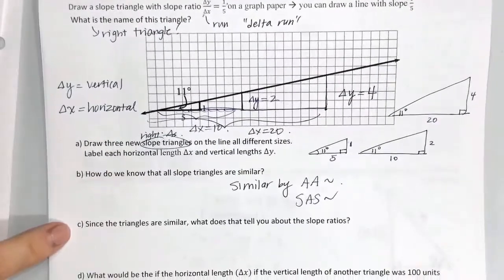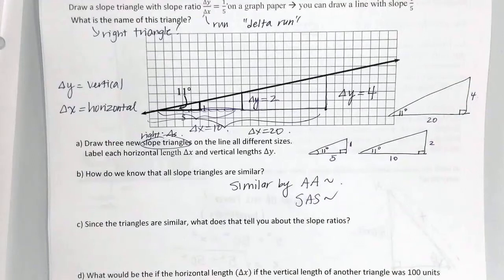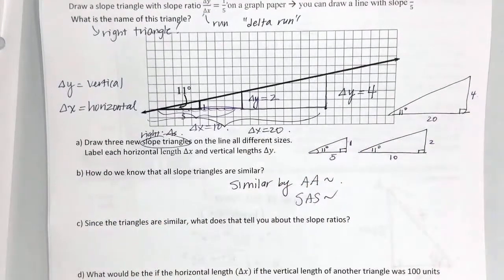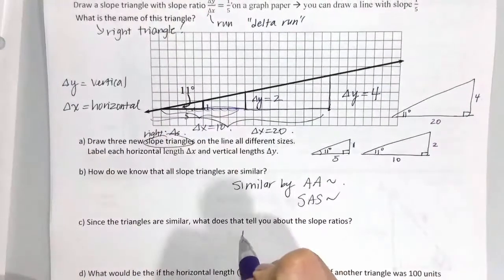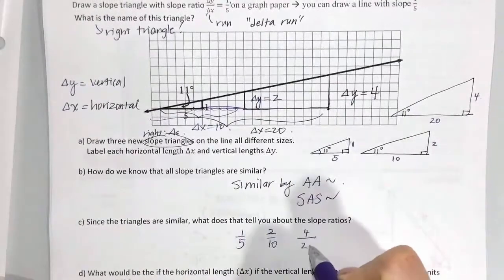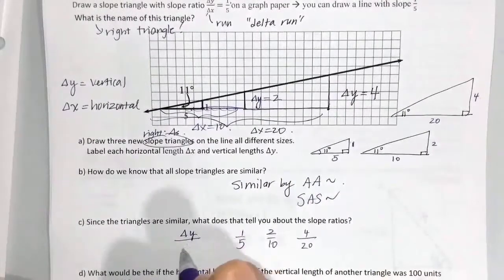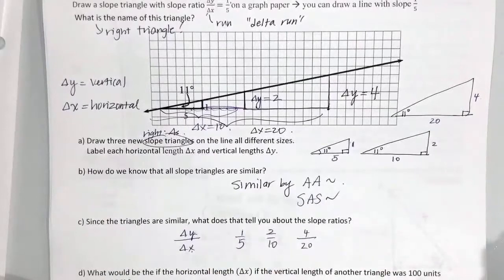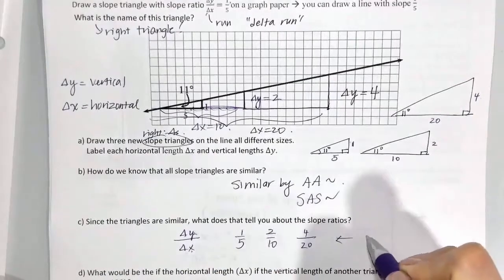And then now, since the triangles are similar, what does that tell you about the slope ratios? If all the triangles are similar, then what do we know about the slope ratio? This was a slope ratio of 1/5, slope ratio of 2/10, slope ratio of 4/20, right? Because it's always change in y over change in x, delta y over delta x. They're all the same.